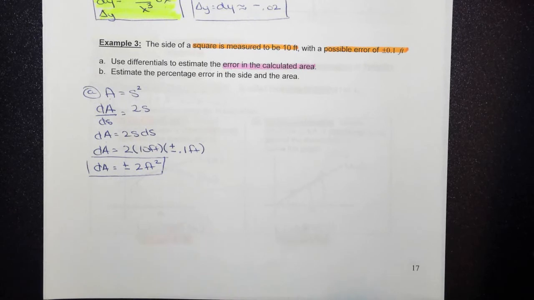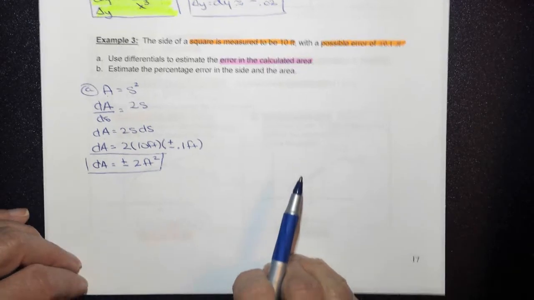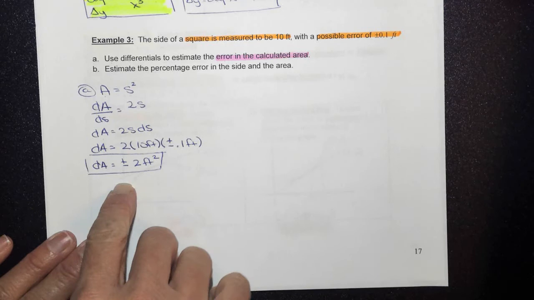Meaning the area of that tile is going to be off.